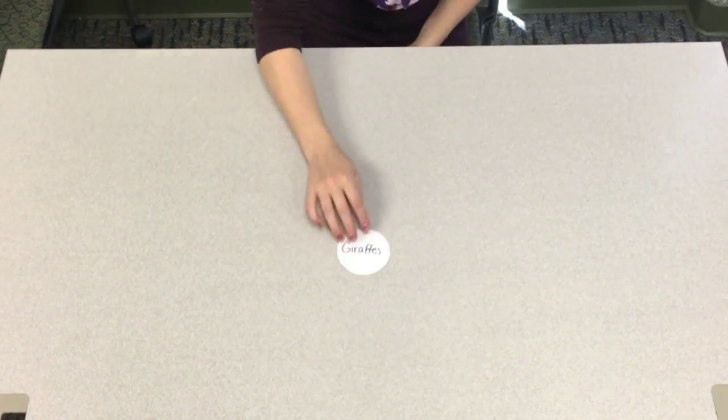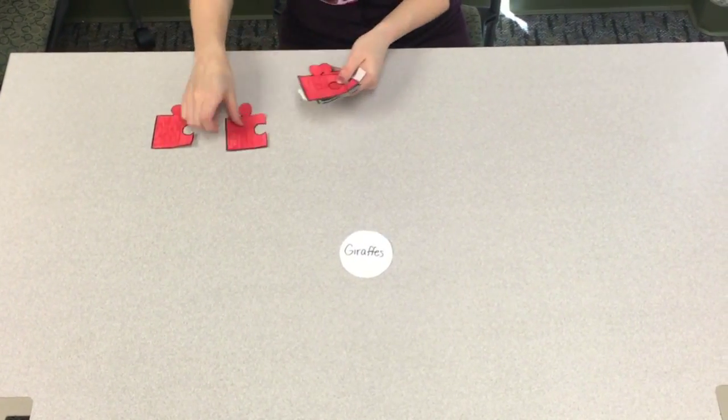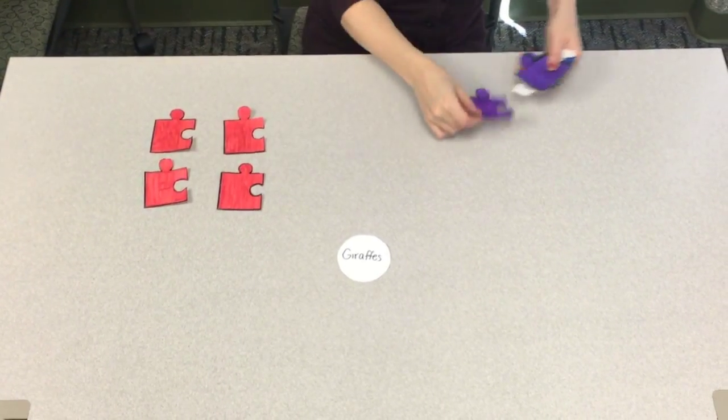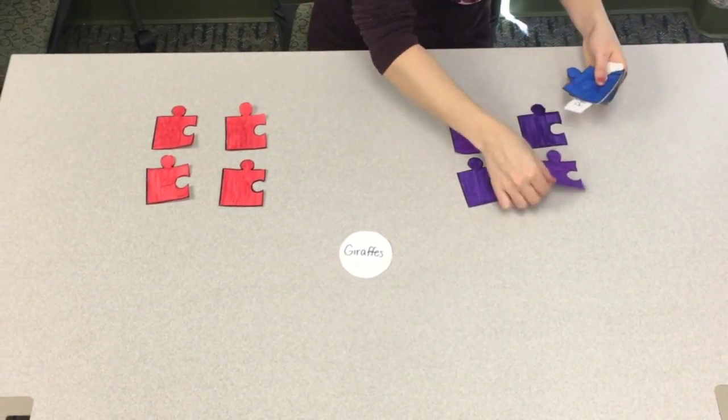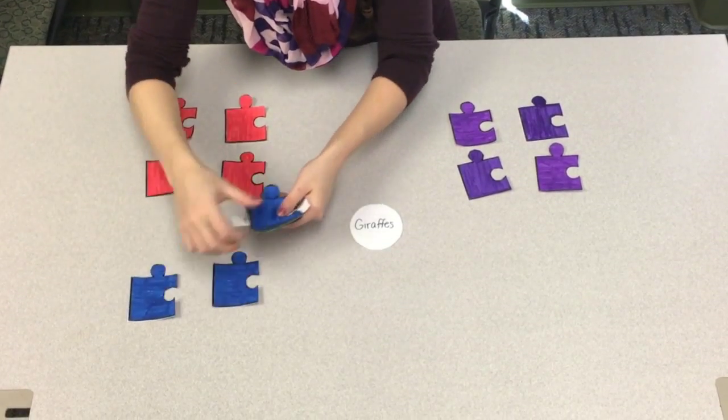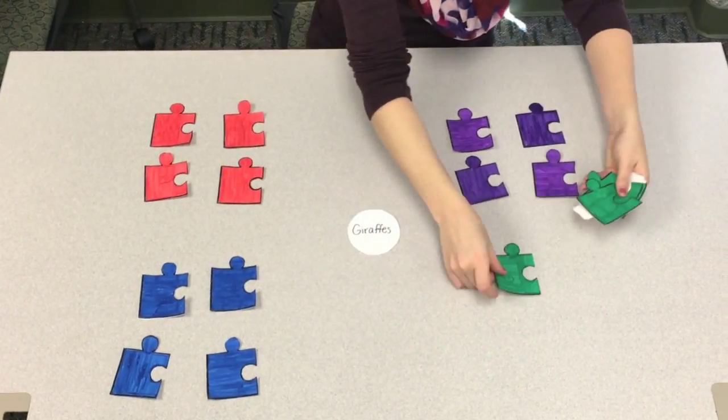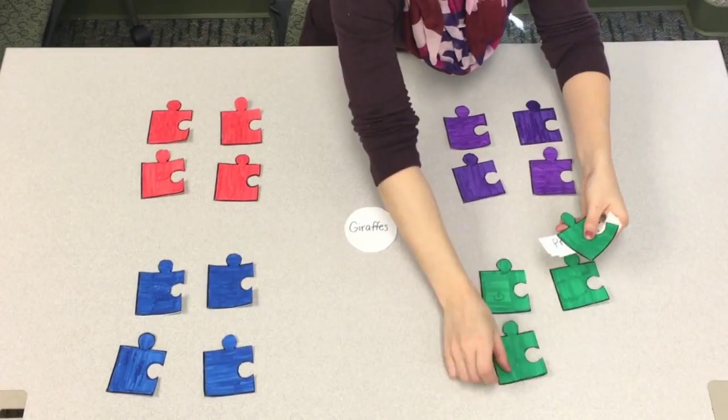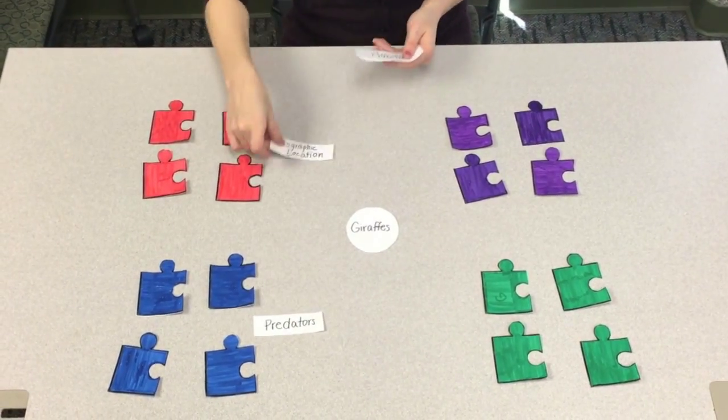In a reading on giraffes, the students would be divided into expert groups. Each puzzle piece represents one student. These students will be given a certain topic pertaining to giraffes to read and research about. They will become the experts on those topics, who will then take it back to their Jigsaw group.